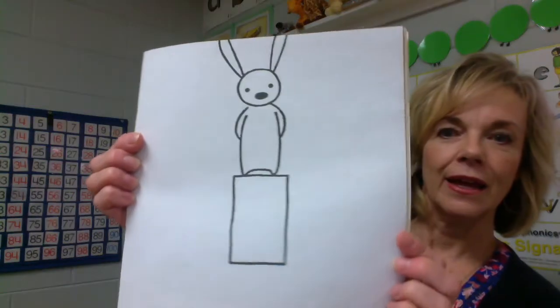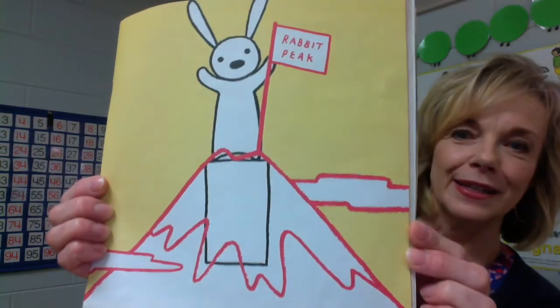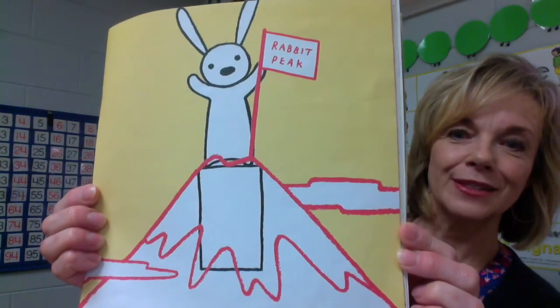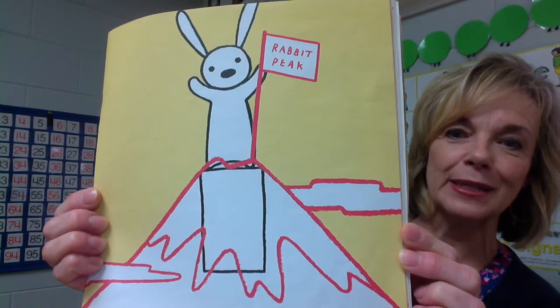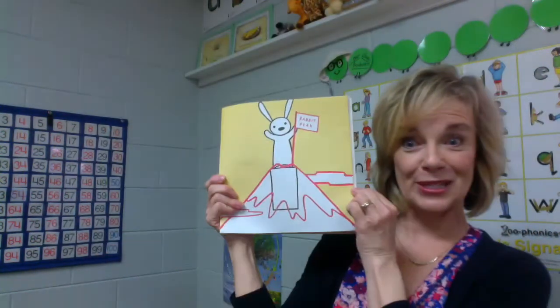What are you doing on top of that box? It's not a box. It's a rabbit peak. It's a little sign that says Rabbit Peak, meaning it's really tall.